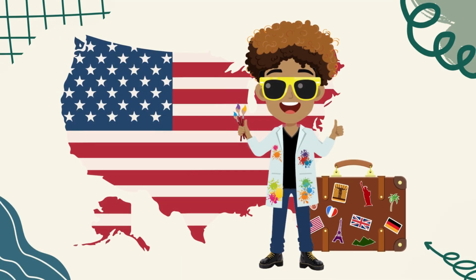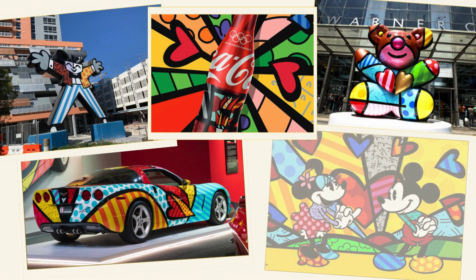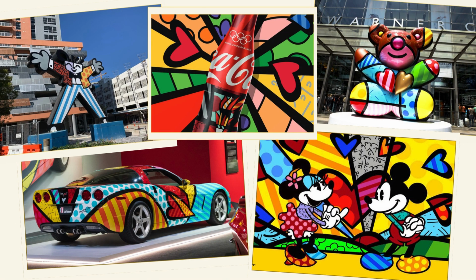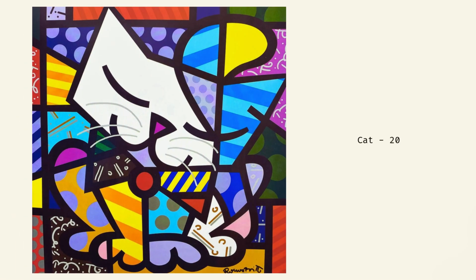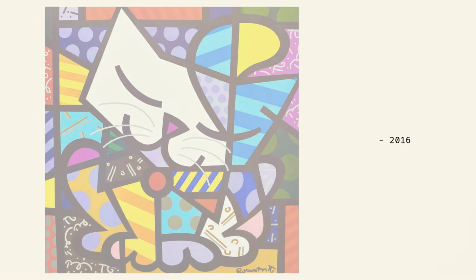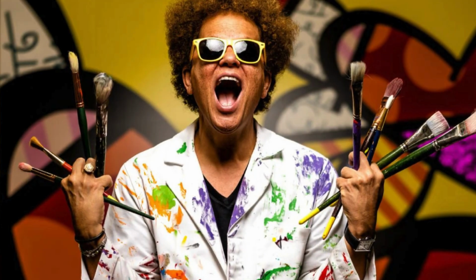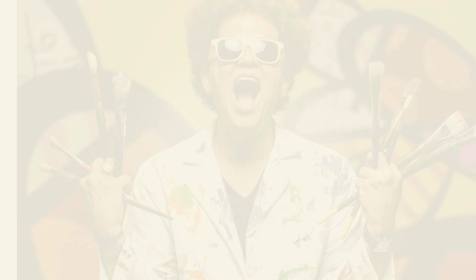In the 1980s, Britto moved to the US, where his career really took off. He's now worked with major brands such as Coca-Cola and Disney, and even created sculptures for public spaces around the world. His artwork is instantly recognizable and appeals to people of all ages because of its energy and positive vibe. Britto shows that art doesn't have to be serious. It can just be fun, uplifting, and something everybody can enjoy.